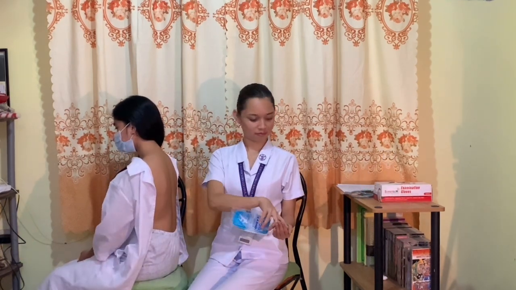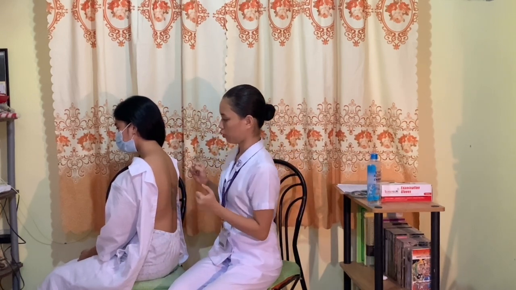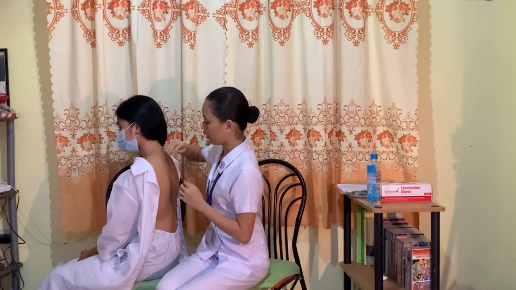Compare one side of the lung with the other, so percuss the lateral thorax every few inches, starting at the axilla and working down on the apex. So I will touch you both now again, or percuss with the finger po.